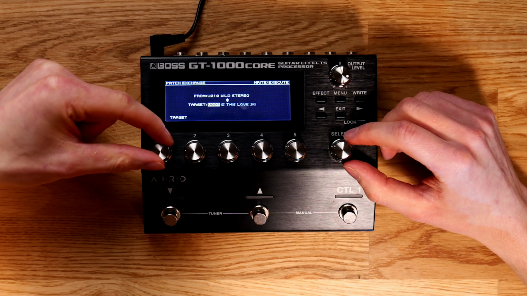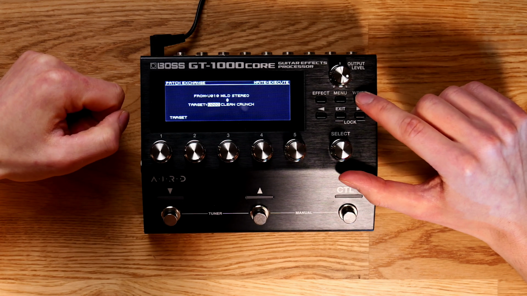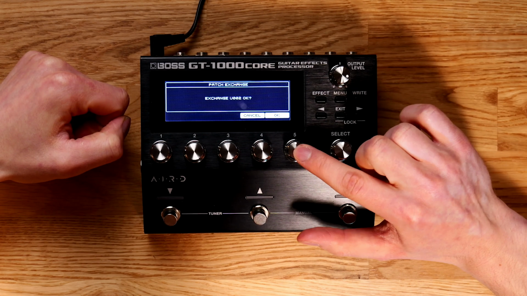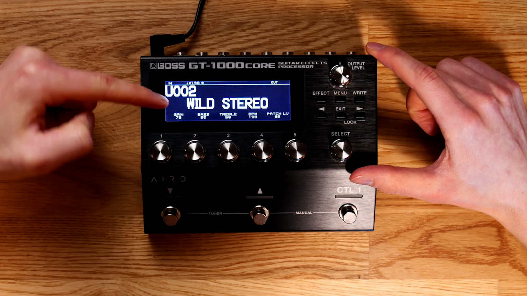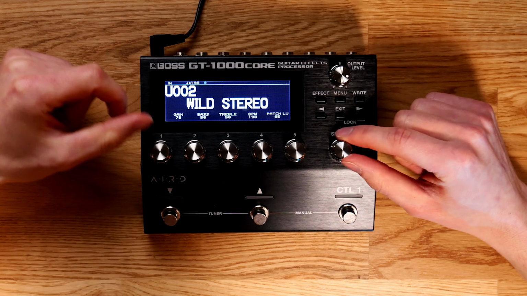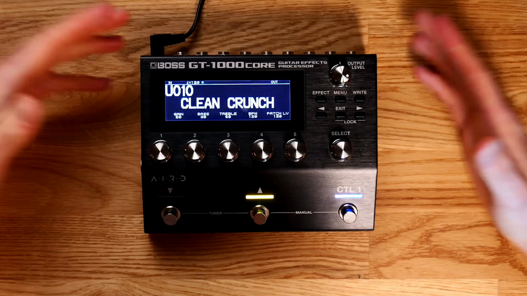So we're going to roll over to target number 2, and we're going to go ahead and click right, and we'll execute the command, click OK. Now you can see user preset 10 is preset 2, and if we scroll all the way over to preset 10, clean crunch is now user preset 10.